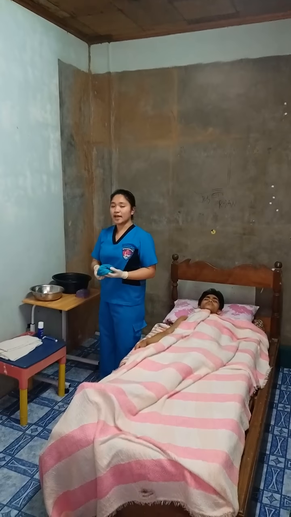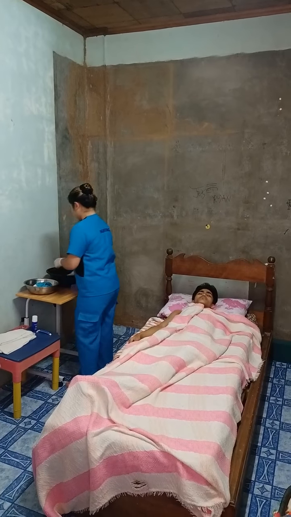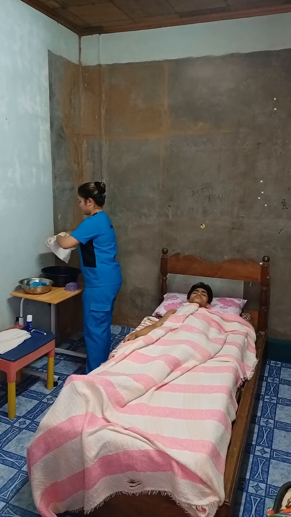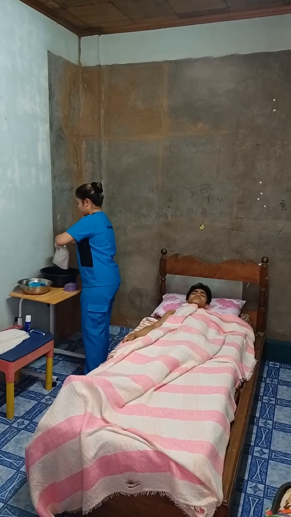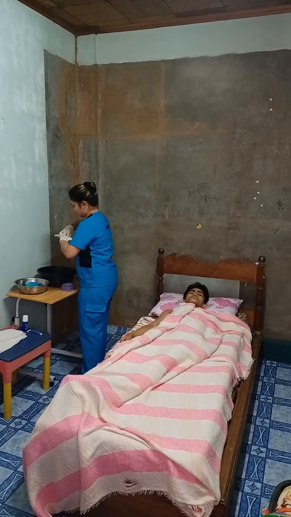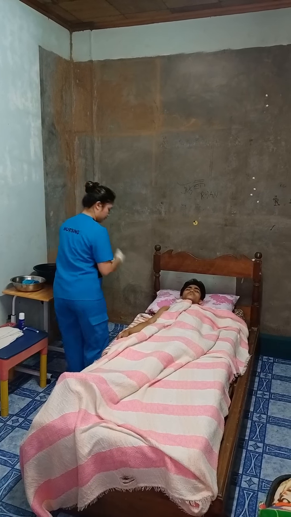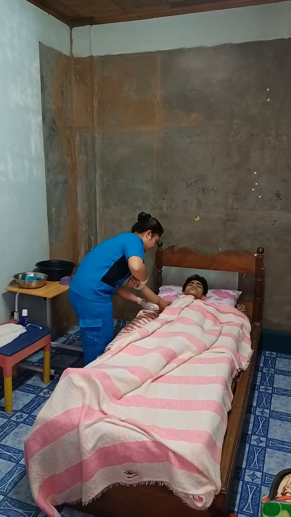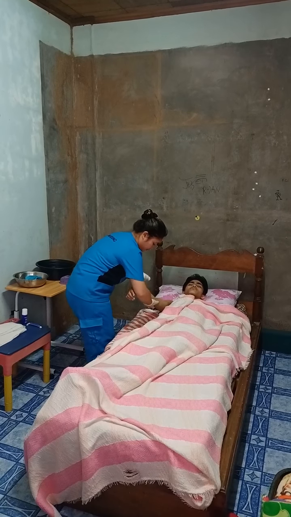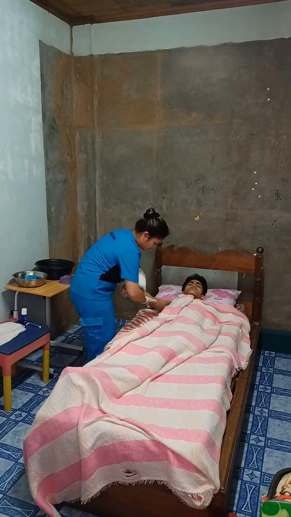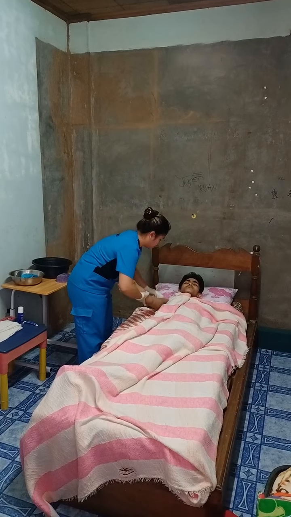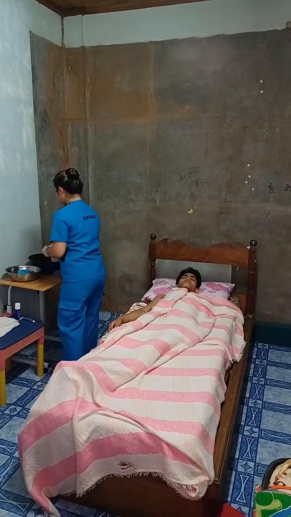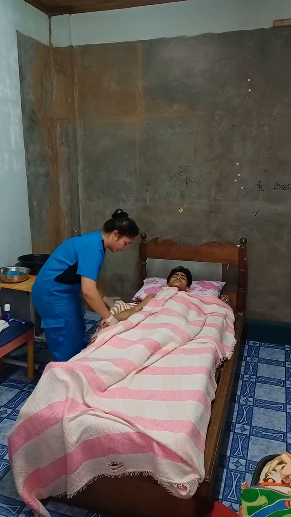Next is rinse the client's arm. Now dry the client's arm.